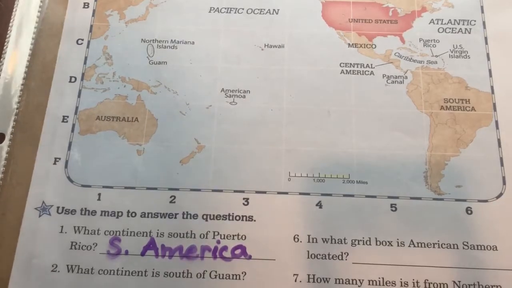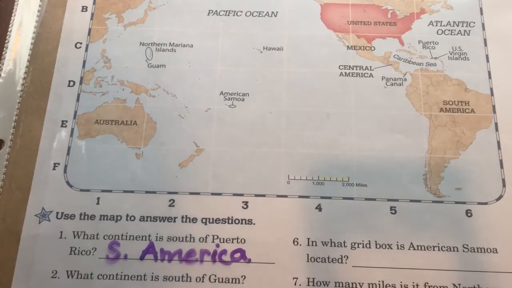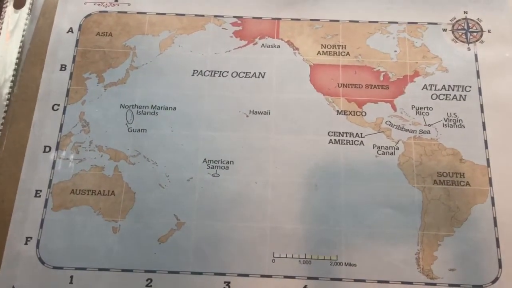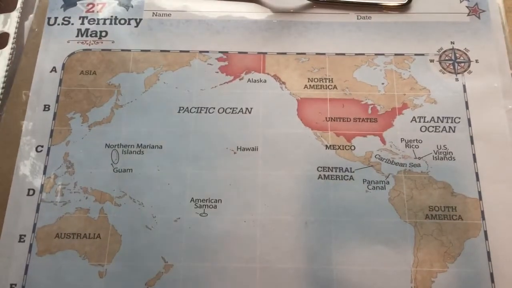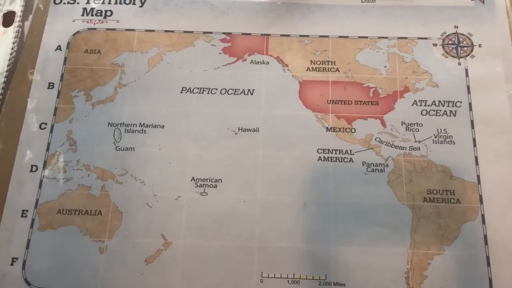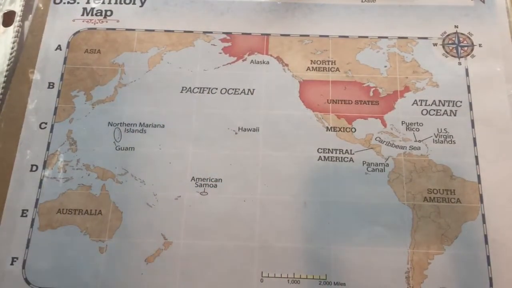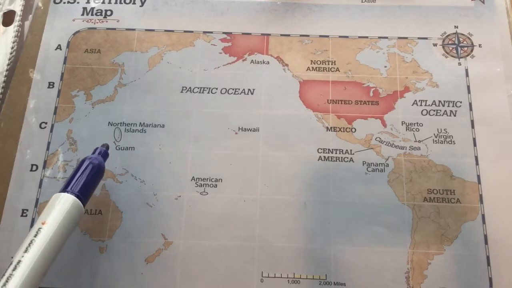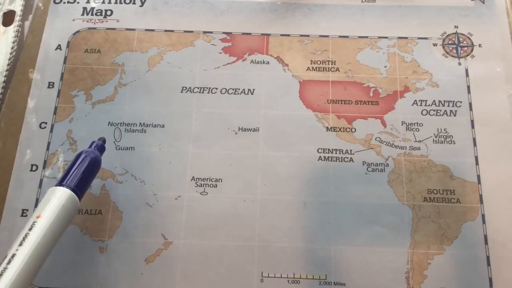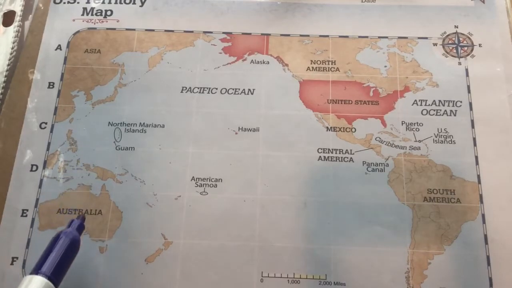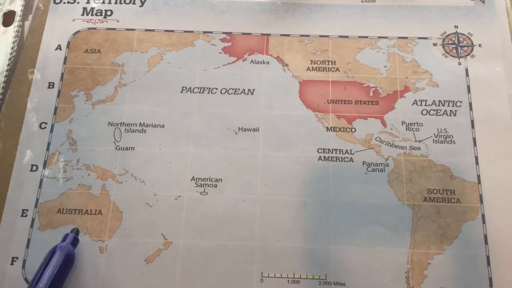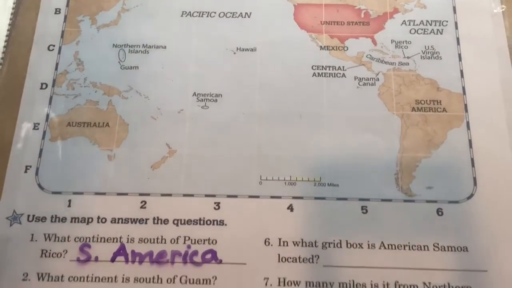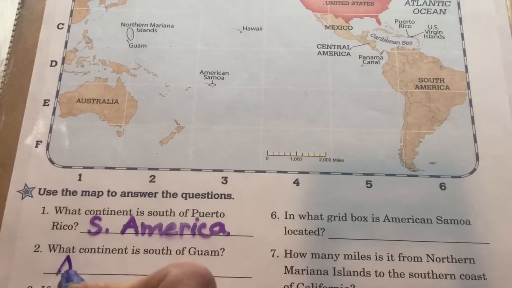It says, what continent is south of Guam? Well, we need to look back at our map. We need to find Guam. Guam is out in the Pacific Ocean. So here's our Pacific Ocean. If we look around, you'll find, oh, here's Guam. We need to find out which continent is south. So I start at Guam and I go south. Which continent do we find? Australia. So for number 2, you should have written Australia.